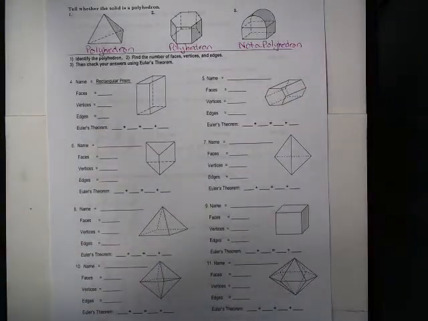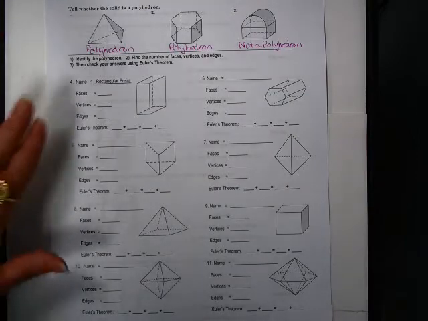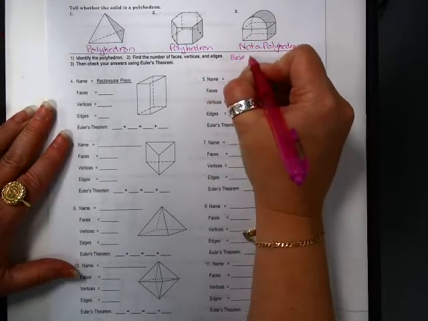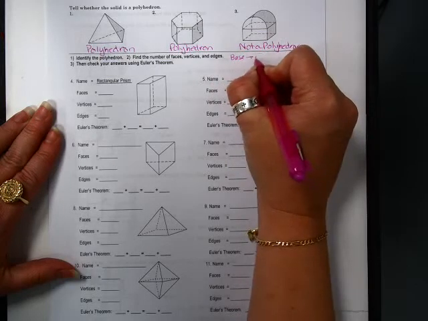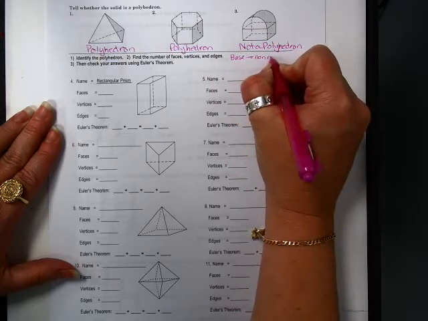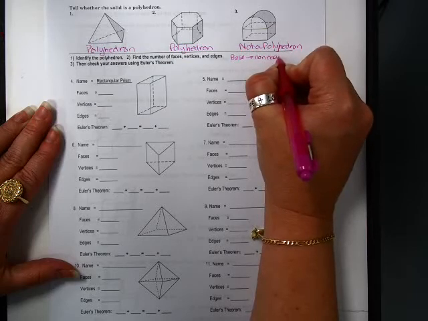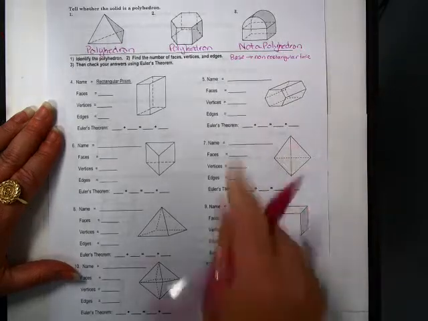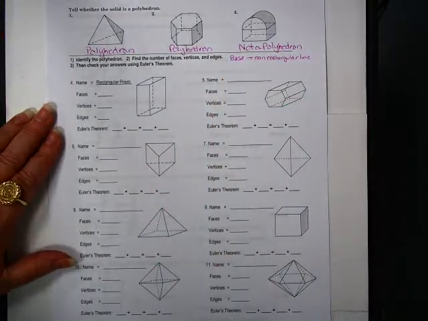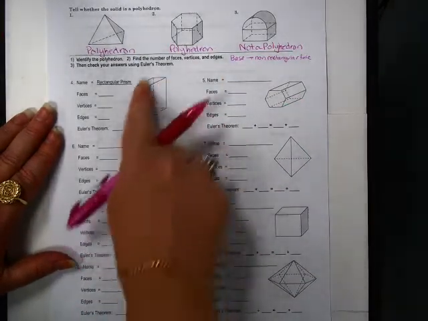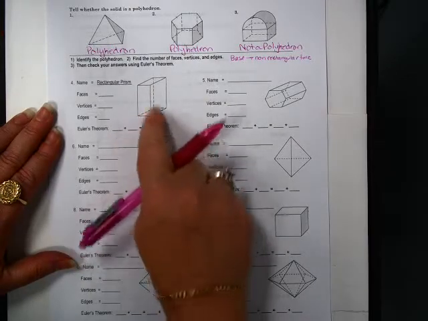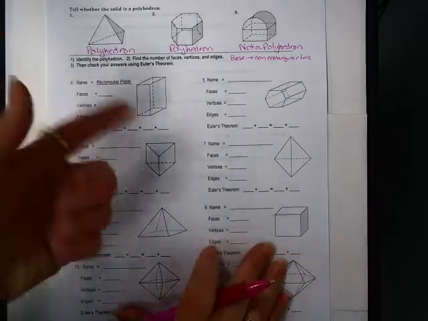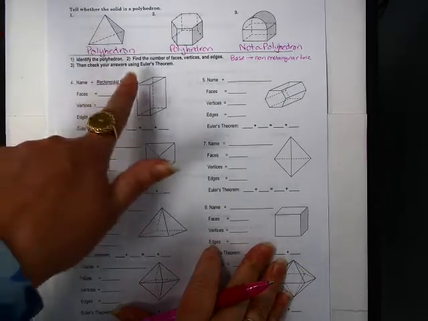Okay, so here, I want you to add that right here, that the base is usually the non-rectangular face. And the base is where we get the name of the shape. But in a situation like this, where they're all rectangles, if you look at the top and the bottom, the front, the back, and the side, they're all rectangles. So the only way to name this one is rectangular prism.